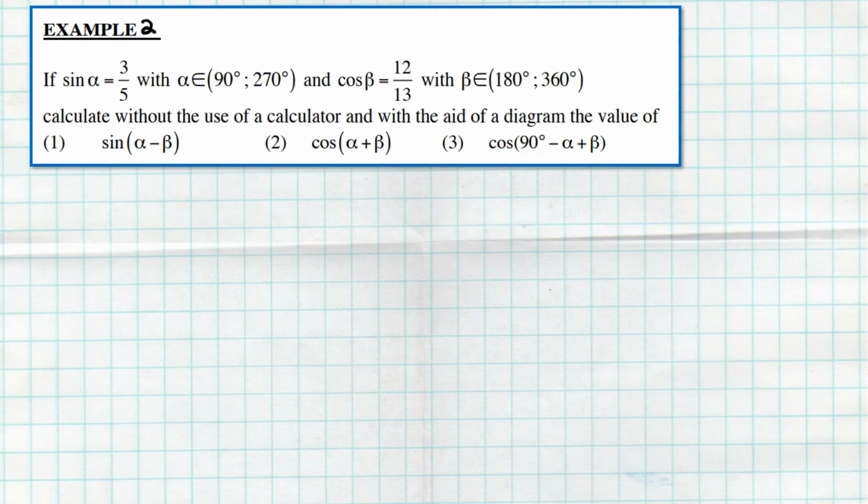Okay, let's now look at example number 2, and we are still doing solving trig ratios, expressing them in terms of certain unknowns, by actually sketching firstly the Cartesian plane, and you draw your right angle triangle, determine its values, and then you'll be able to express those trig ratios.